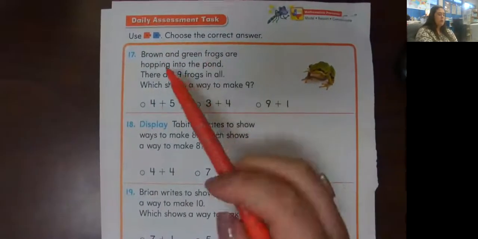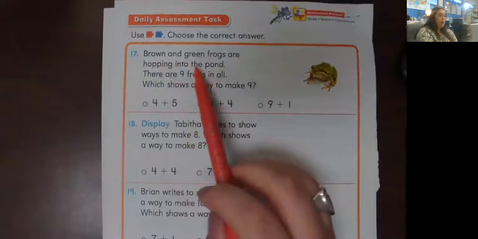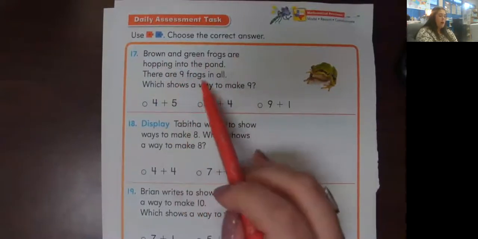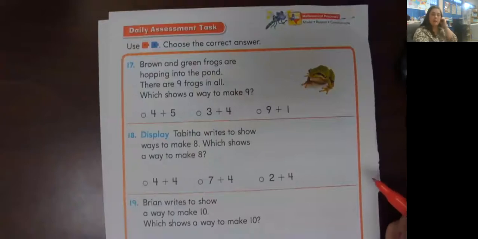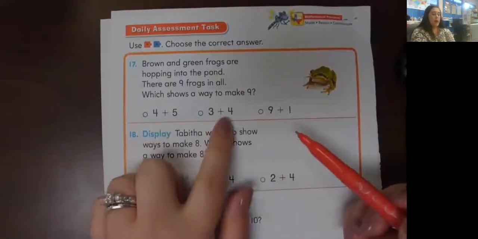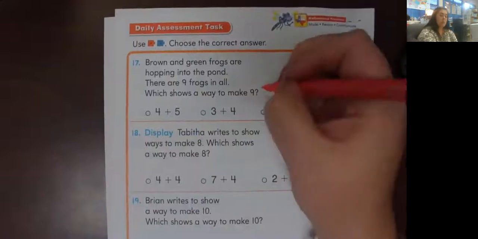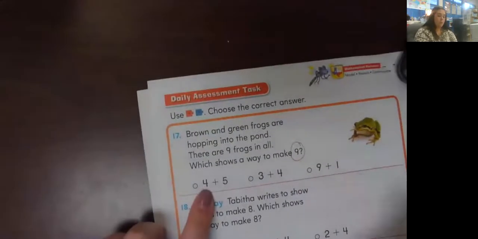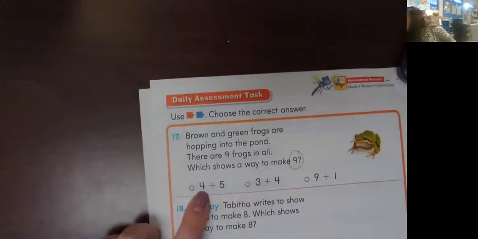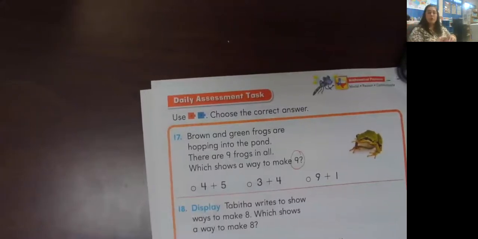we have brown and green frogs hopping into the pond. There are 9 frogs in all, which shows a way to make 9. So we need to look at these add-ins down here, and we need to add them up and see which one equals 9. Okay, we're looking for an answer of 9. So first we have 4. So I'm going to use my blocks. You can use your crayons to make dots to find the answer.